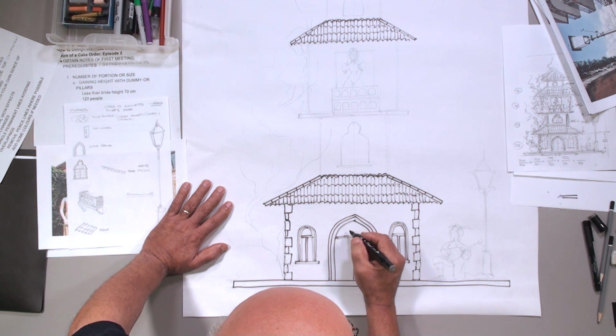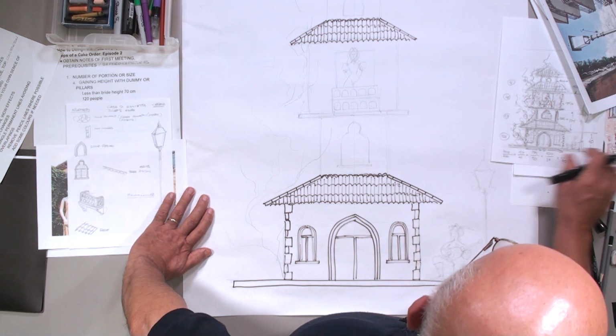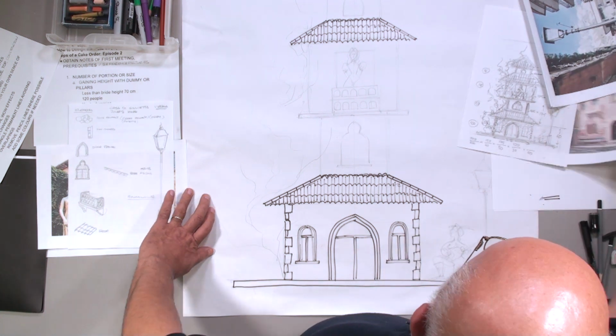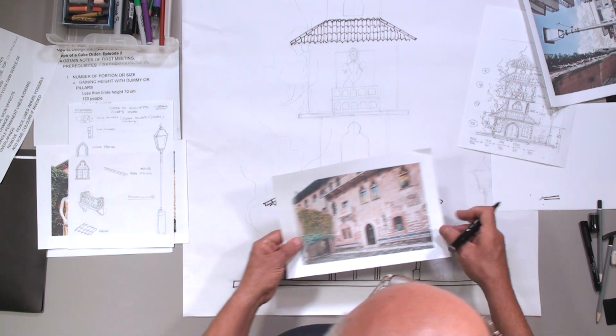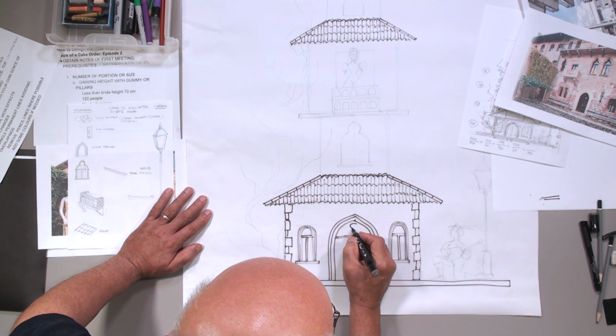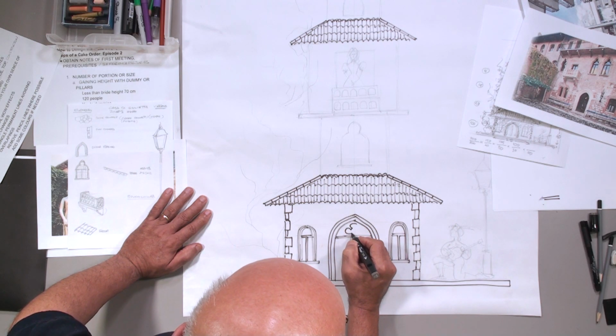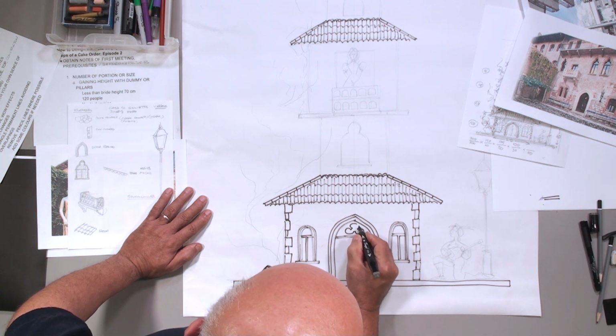And I like to do some sort of round cutter here. That's typically Italian. I've seen that in some of the pictures here, like this one, for example. Yeah, I'm going to do something like this, like this, like this, like that.